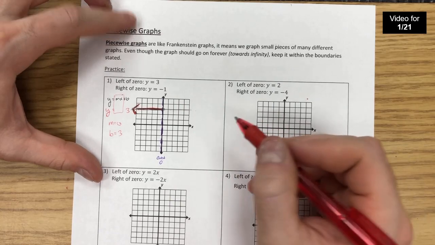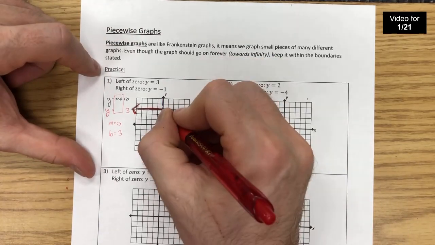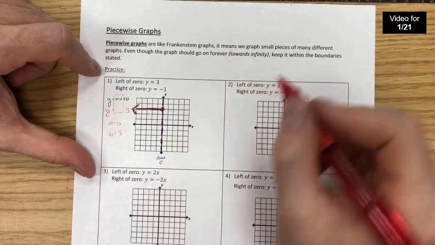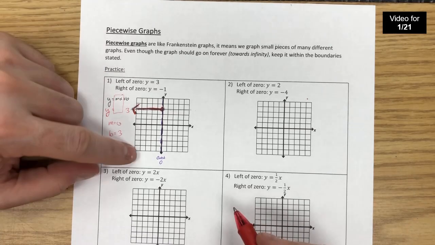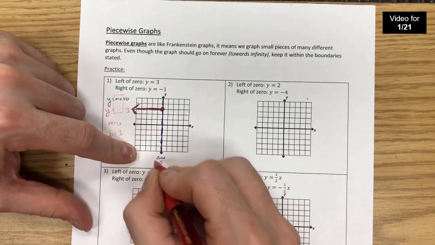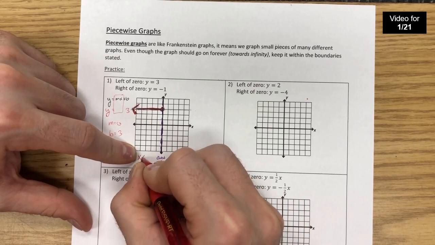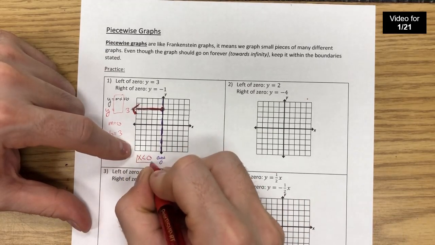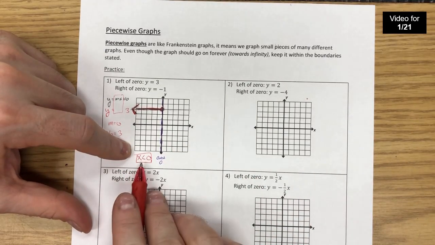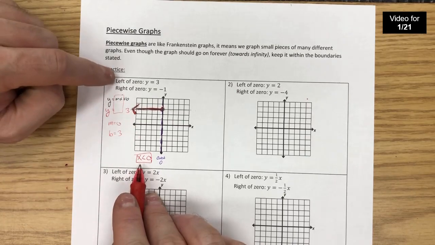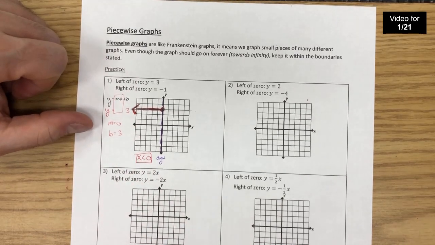What happens at the event, it's a little unclear on this. We're going to go ahead and assume that it's going to be a circle, an unincluded point, which means that I'm dealing with, to the left of my event, any x values that are less than 0. So if I wanted to put a domain restriction, that would be how I would write left of 0: x is less than 0.